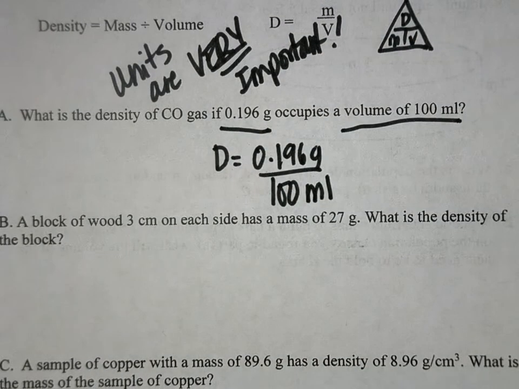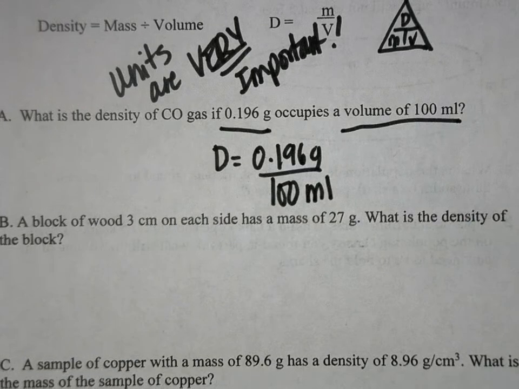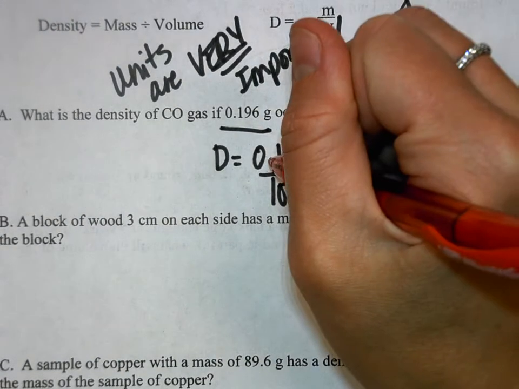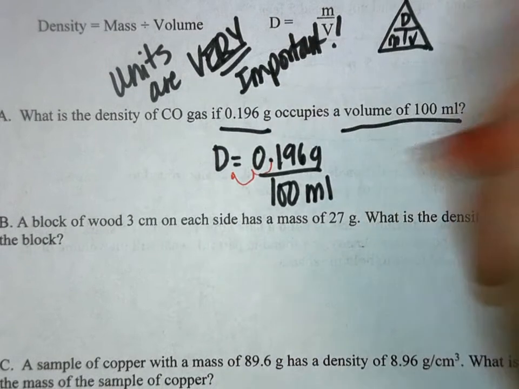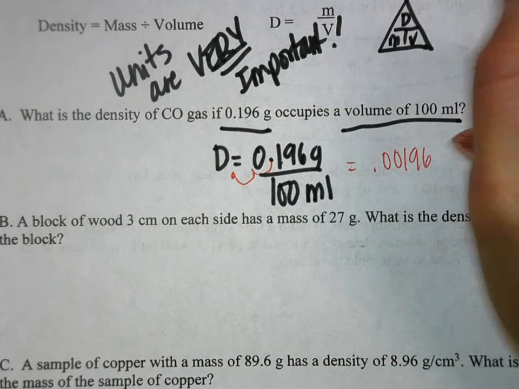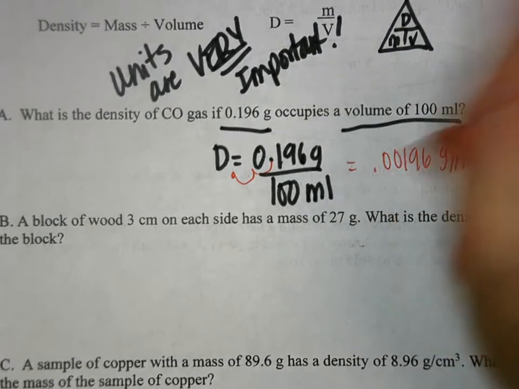So you can type that into your calculator. Most of you, hopefully, though, you know when you're dividing by 100, you're actually moving your decimal 2 places to the left. So if I move that 2 places to the left, I end up with 0.00196, and that's grams per milliliter.